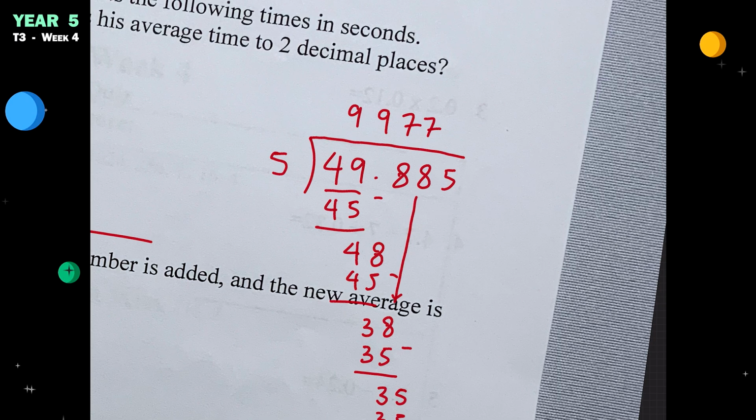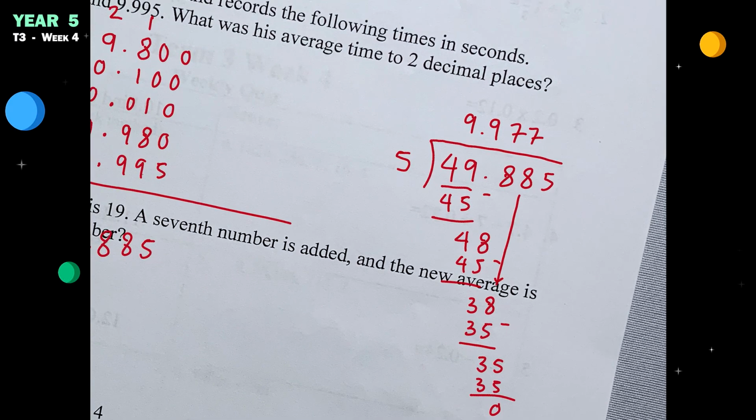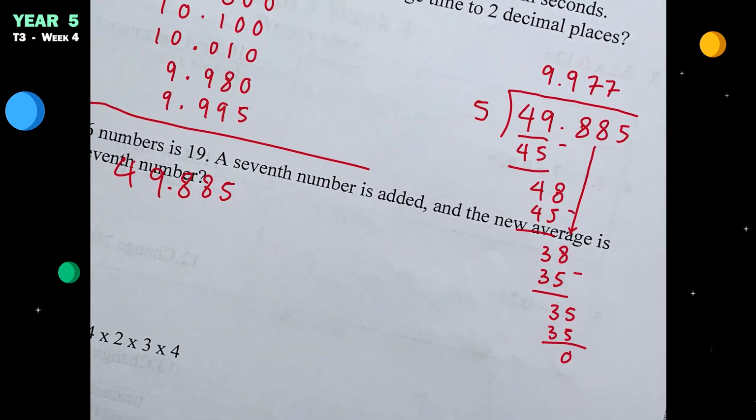So where should I put my decimal place? Should I put it here? Is that close to 10? No way. How about here? That's still not close to 10. If I put it here, that'll be close to 10. That makes more sense. So the decimal place should be placed in between numbers where it makes the most sense for the question. So this is very close to 50, and 50 divided by 5 should give me around 10. Okay, so the answer is 9.977, and that's the answer there.